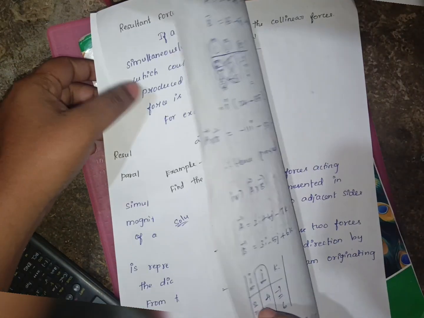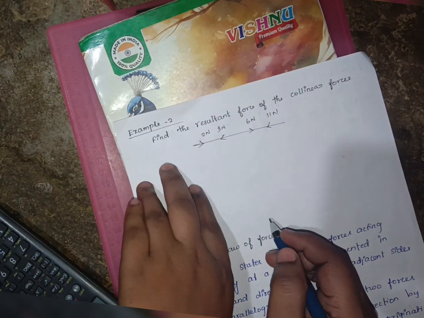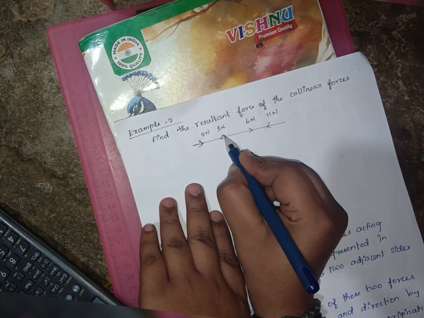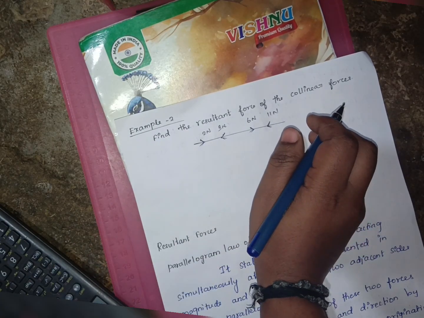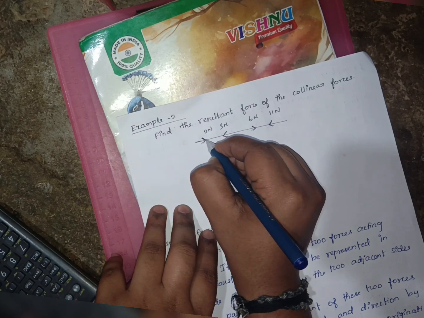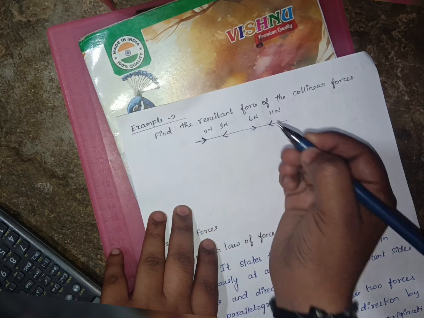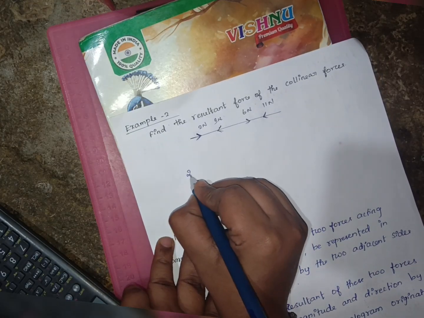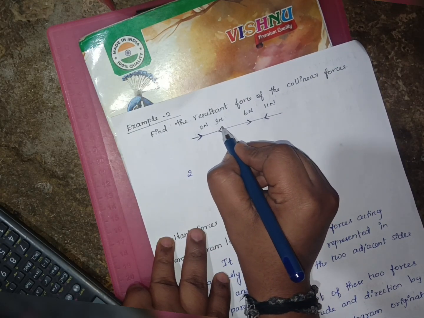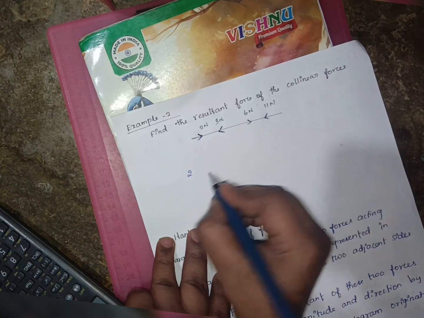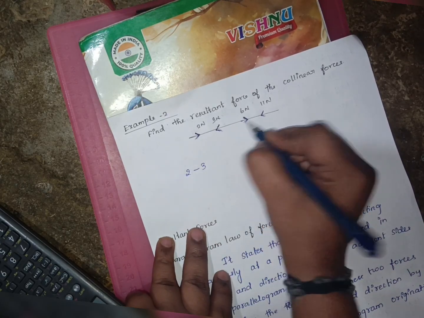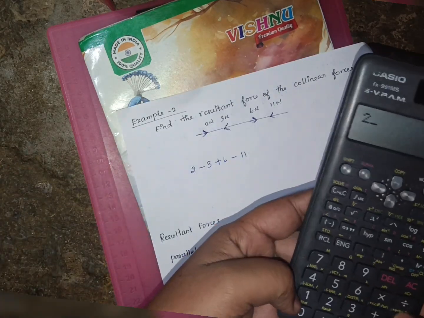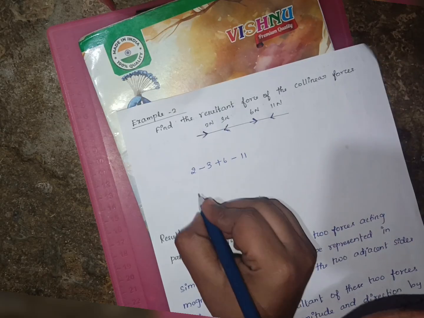Then another example. Example number 2. Find the resultant force of the collinear forces. The directions change here, here and here. Horizontal force acting from left to right is positive, horizontal force acting from right to left is negative, so here positive, here negative. 2 minus 3 plus 6 minus 11. We get the answer minus 6.